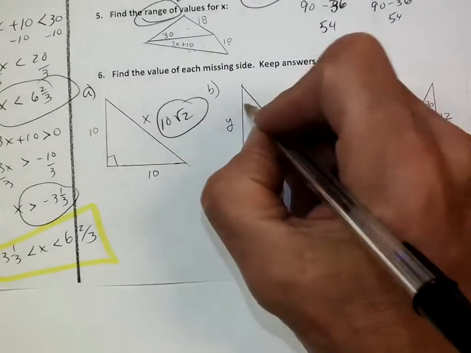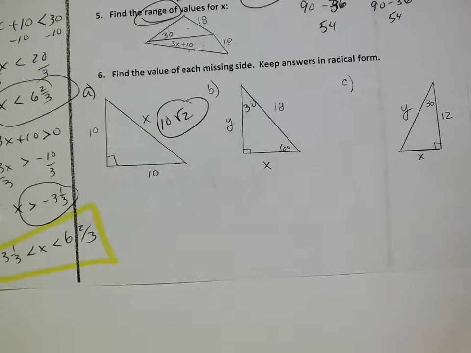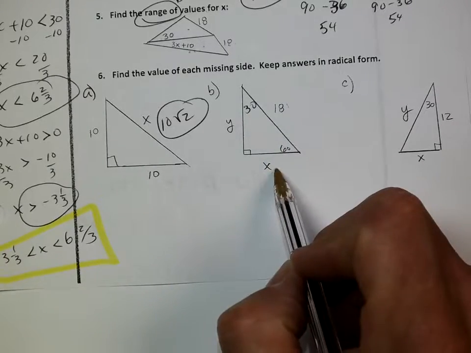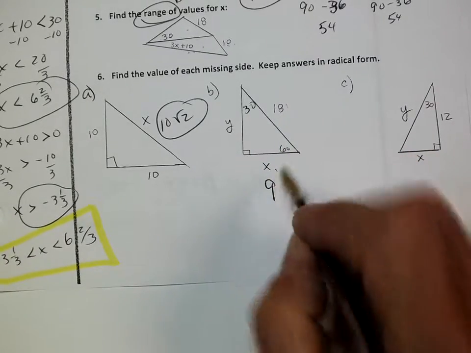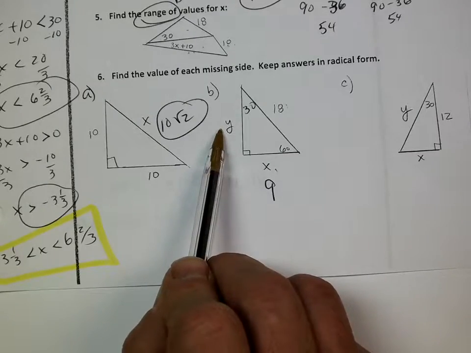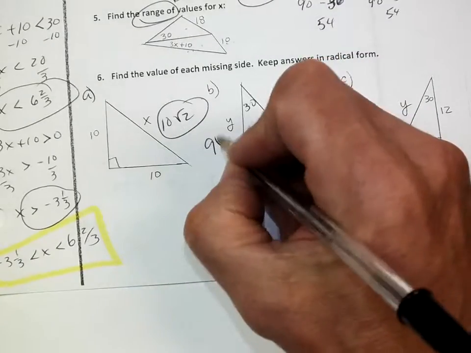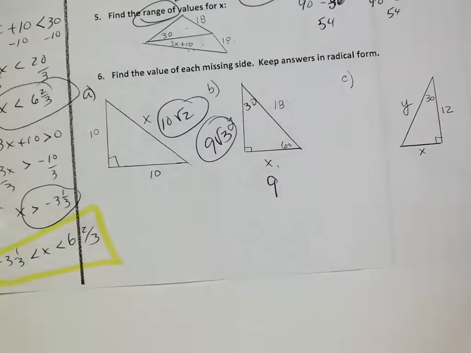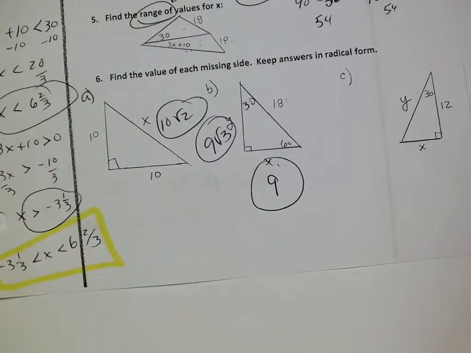30, 60, 90, right? What do we do? Divide 18 by 2. This is twice as big as this, so this is 9. And then y happens to be what? 9 square root of 3. Yes. You guys get it? Everybody good? Jaden, nice job.